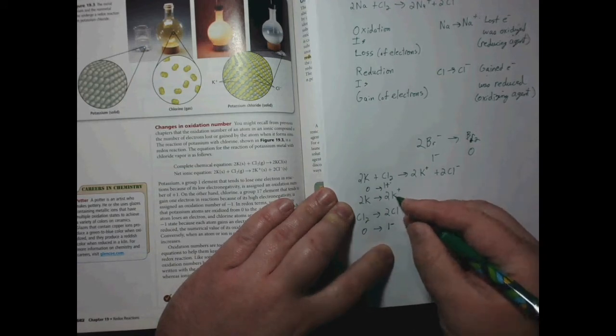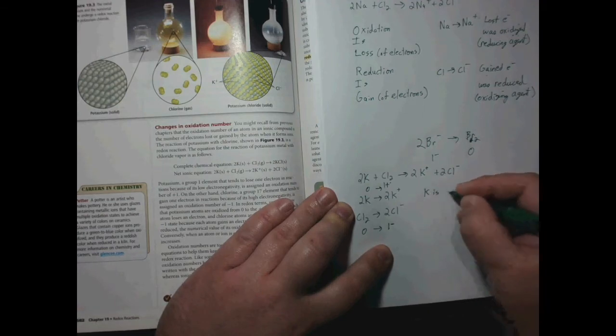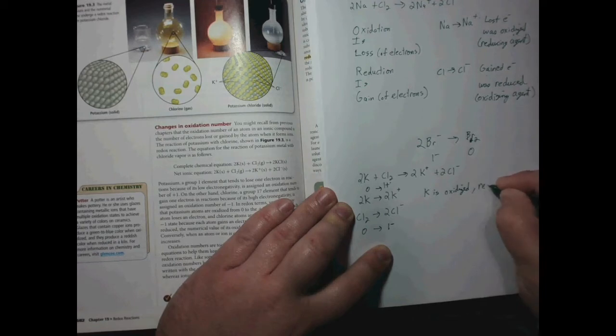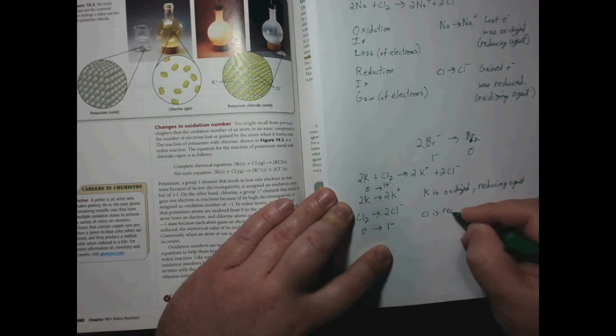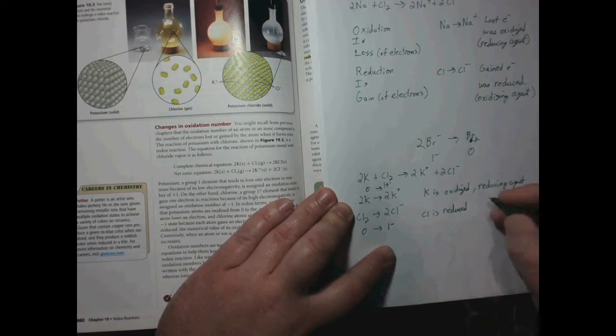So K is oxidized. It lost electrons, so it is the reducing agent. Remember, it's the opposite there. Chlorine gained electrons, so it is reduced, the charge got less, and so it is the oxidizing agent. You've got to look for these things.